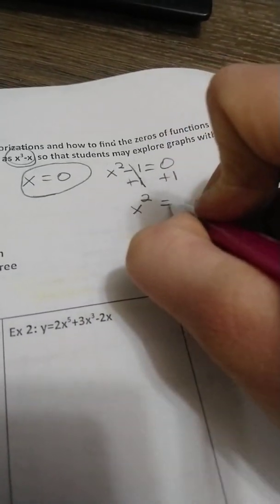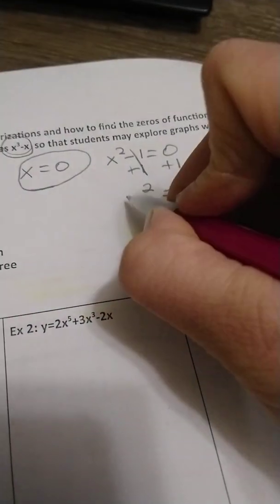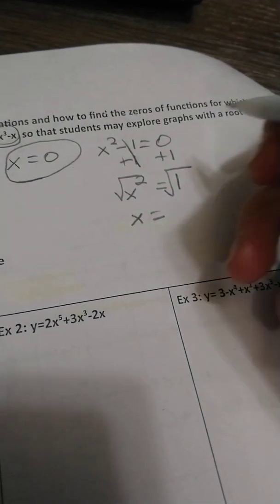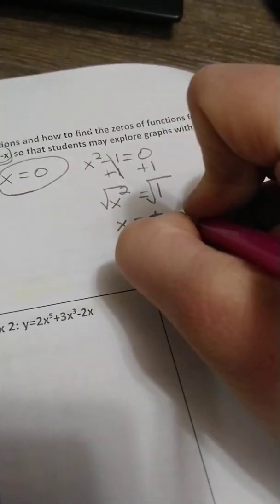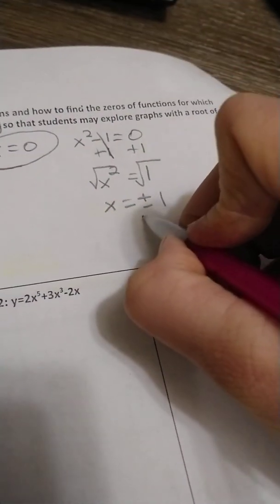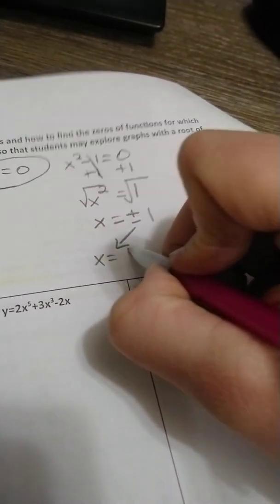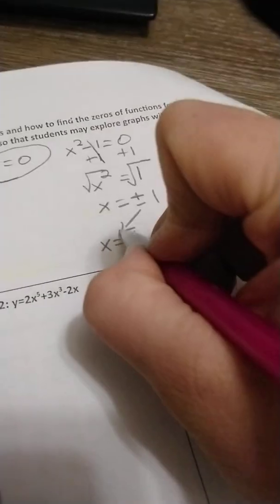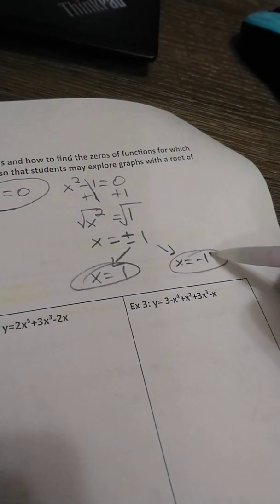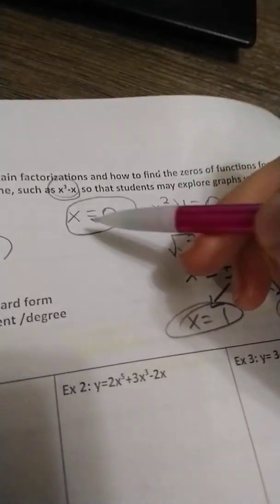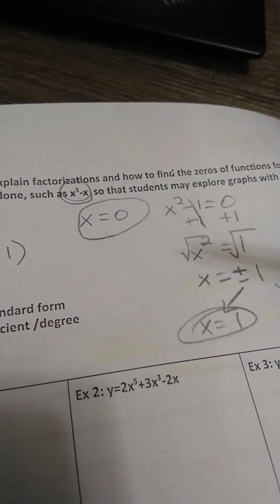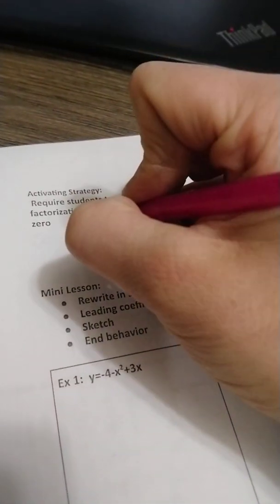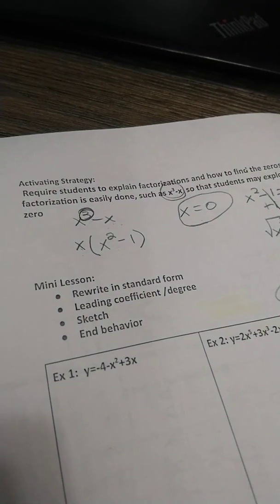bring down that x squared and set it equal to 1, and take the square root of both sides. And remember, when we take the square root, we're going to have a positive and -1. That's really meaning that we're going to have x equals +1 and x equals -1. So those are two separate terms. So we have x equals -1, x equals 1, and x equals 0 as our solutions. Notice how there's 3 solutions, and our exponent on the original is a 3.